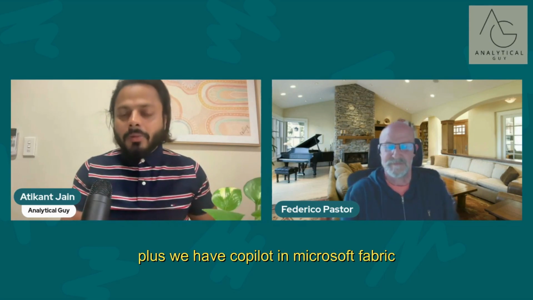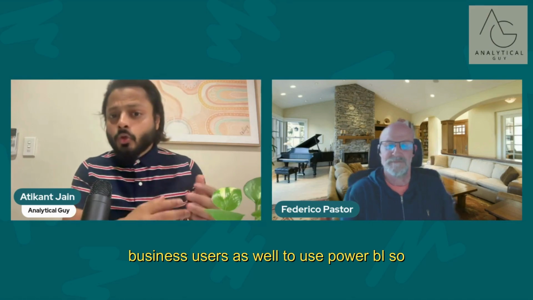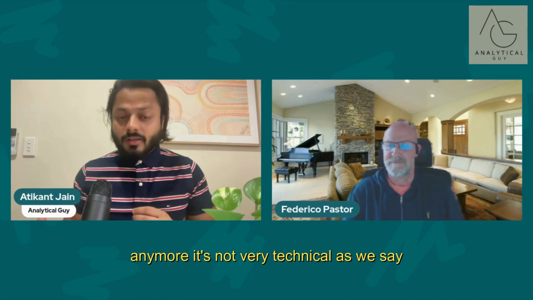Many things are already automated. For example, if you are not able to understand DAX, you can just type into ChatGPT, and ChatGPT will give you DAX queries. So you don't have to learn a lot of coding. Plus, we have Copilot in Microsoft Fabric itself. So it's getting easier for business users as well to use Power BI. It's not very technical anymore, as we say. So what do you think is the job market for Power BI, especially from a technical perspective?